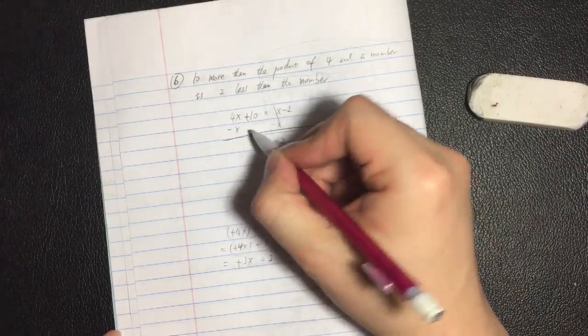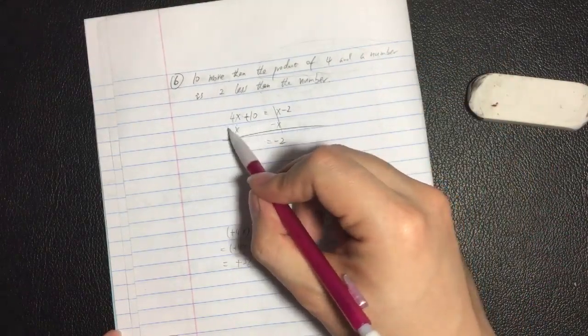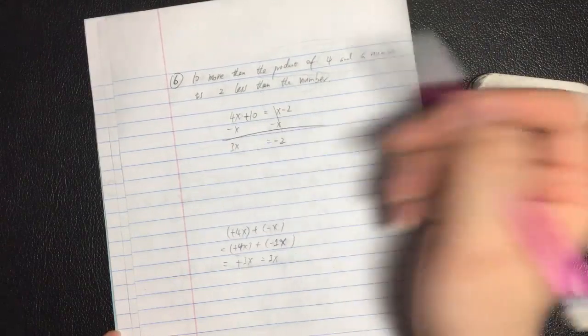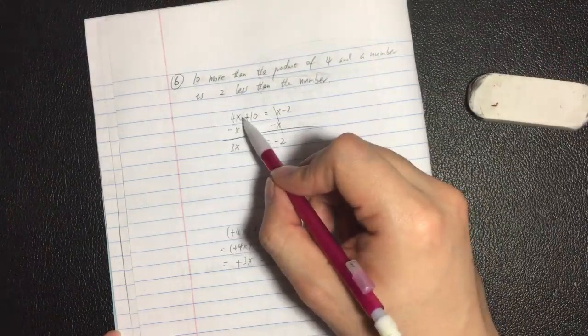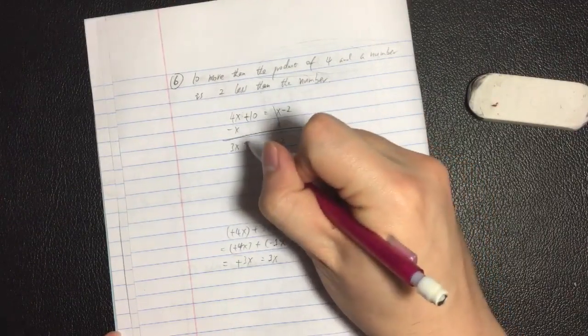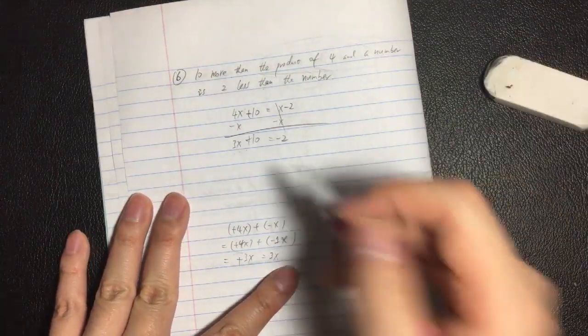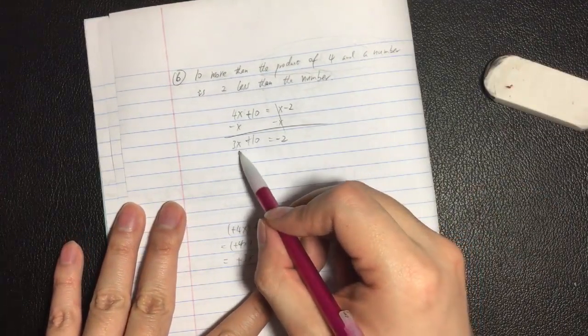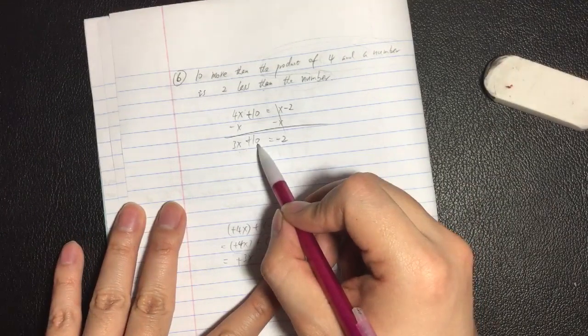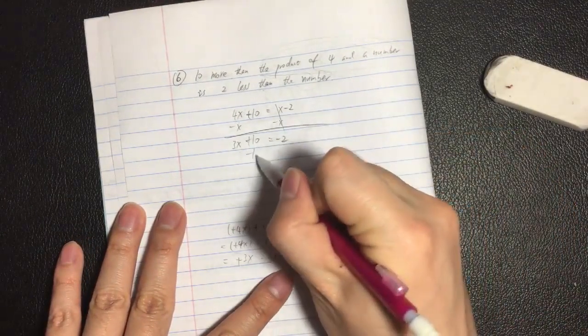So 4x minus 1x is 3x. 4 apples take away 1 apple is 3 apples. Keep positive 10 the same. Then, in order to get x by itself, we need to eliminate 10 first, then eliminate 3. So here I can subtract 10 from both sides.